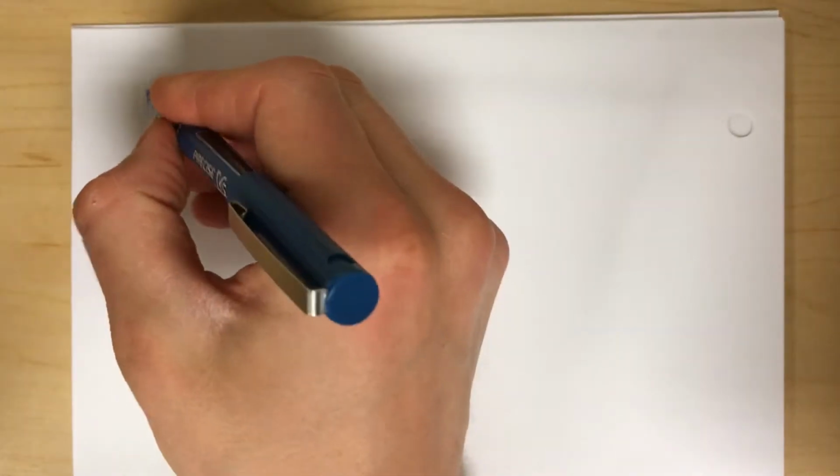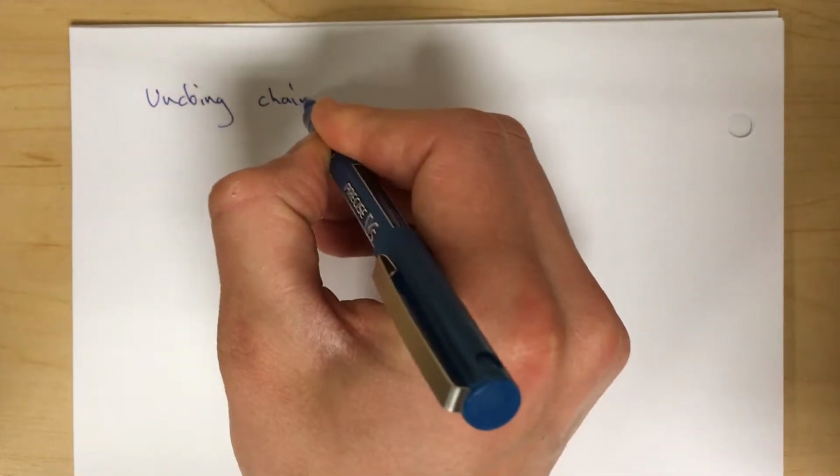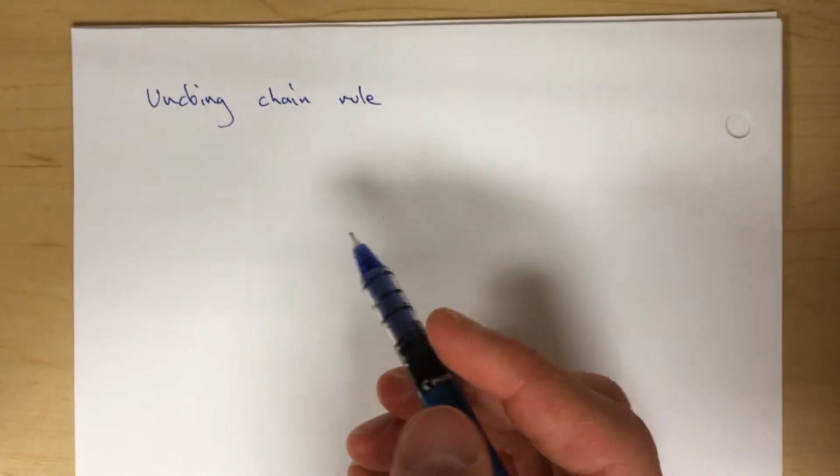All right, so what we're going to talk about now is integration by u-substitution. I'm sure you can find some good videos online to supplement this, but I wanted to go through a few examples so you can see how it works. Really what we're doing is undoing the chain rule of differentiation.